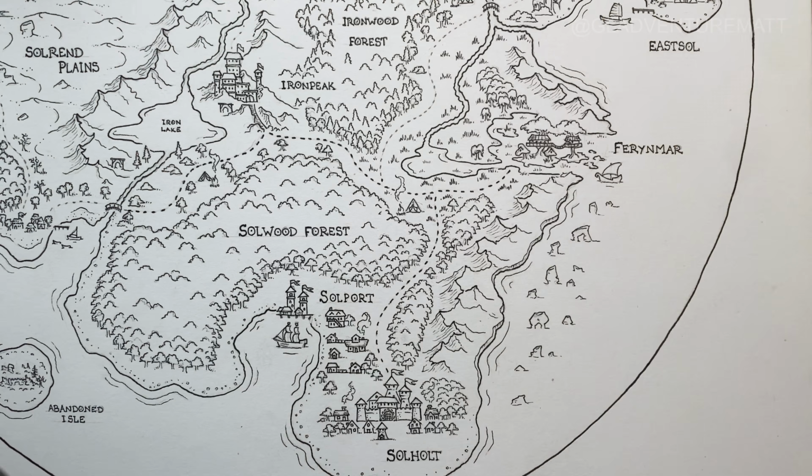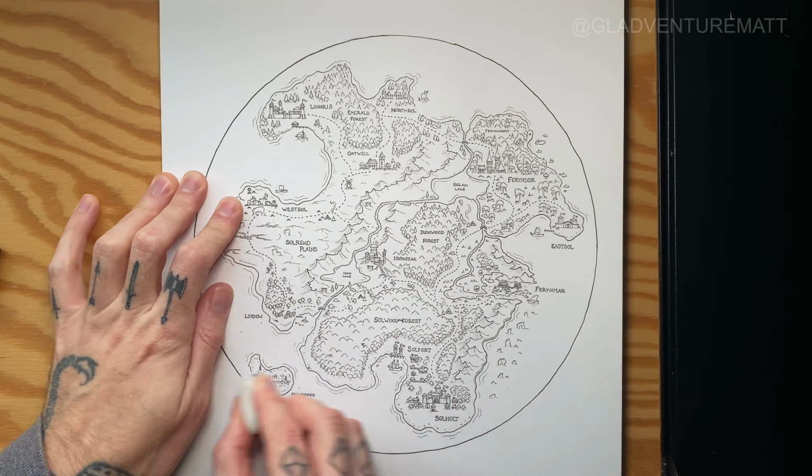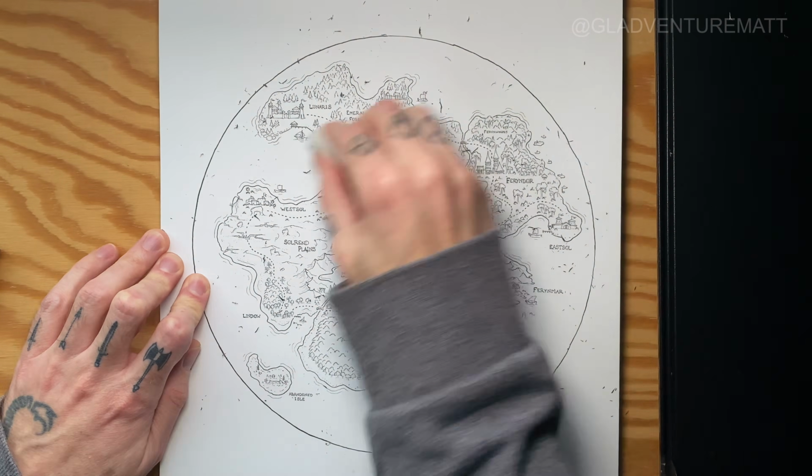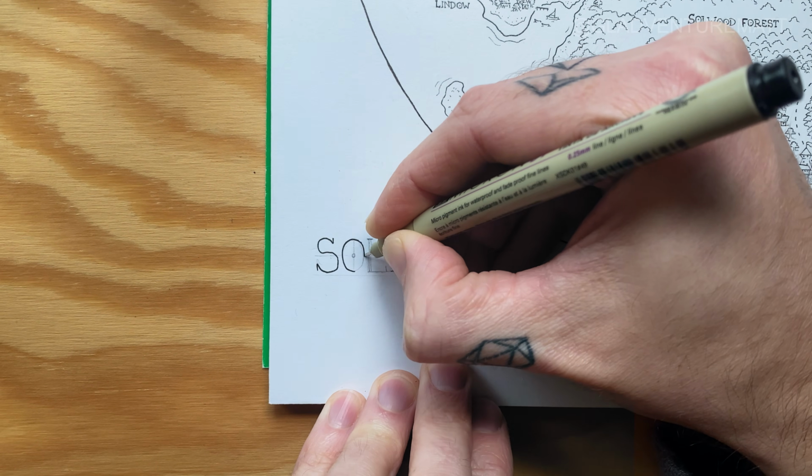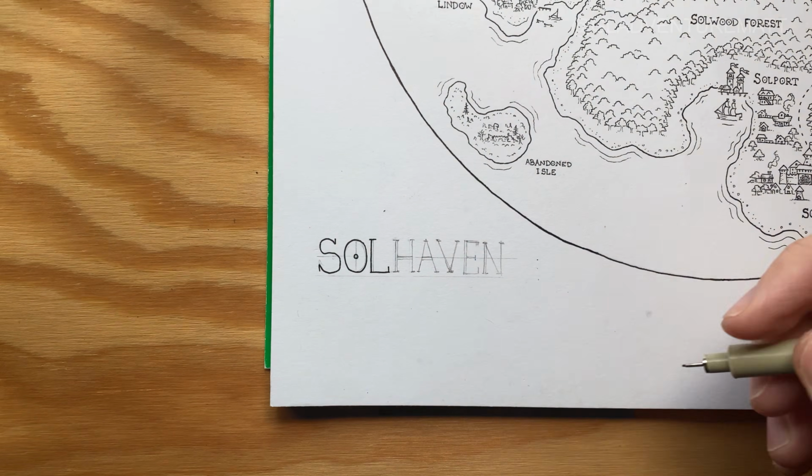Most of the human settlements land on the points of a compass: North Soul, East Soul, West Soul, and the metropolis being Soul. I wanted to carry that theme over. So we're calling this continent Soul Haven.